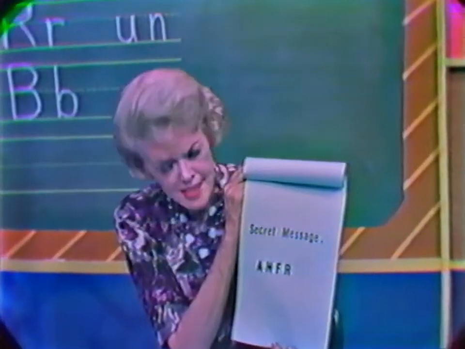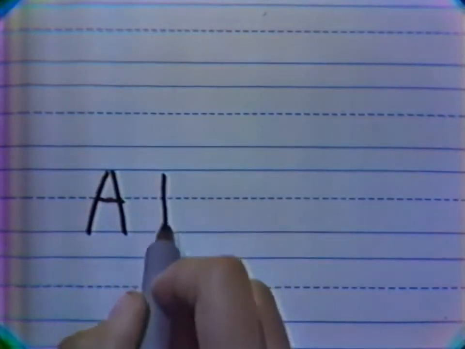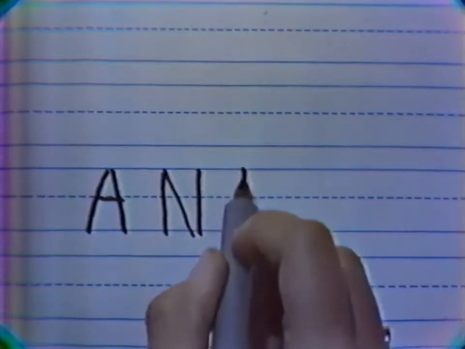Are you ready with pencil and paper? Because here is Alfred's secret message. And Alfred says it's someone's name, but the letters are all mixed up. So write down the letters I say, and then try to put them in the right order to spell someone's name. Alfred gave us a hint. He says it's a girl's name. Well, here they are. Ready? The first letter is A, the next letter is N, the next letter is F, and the last letter is R.